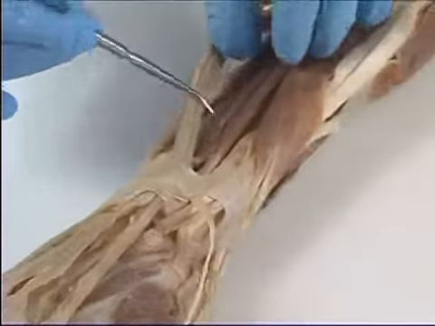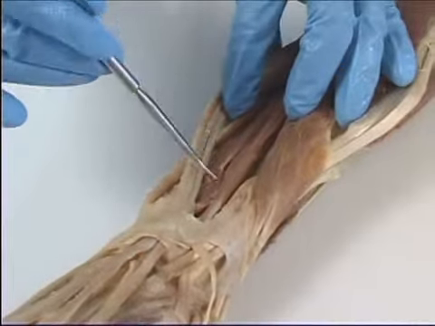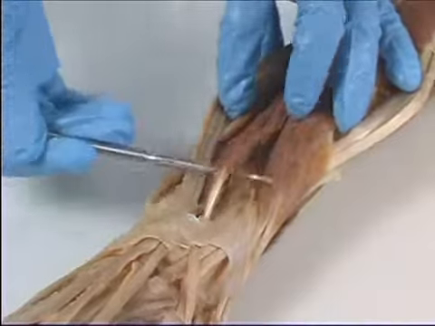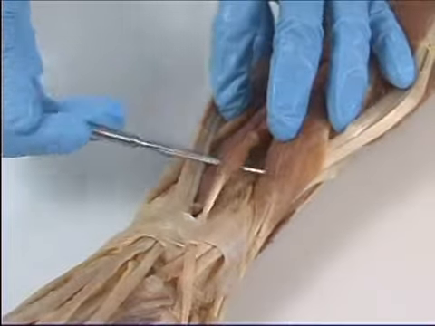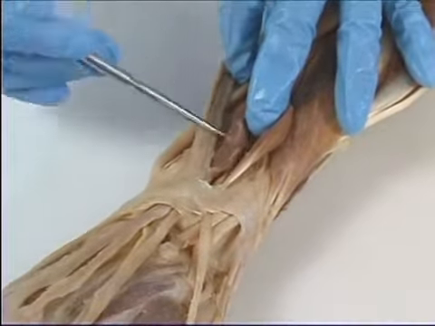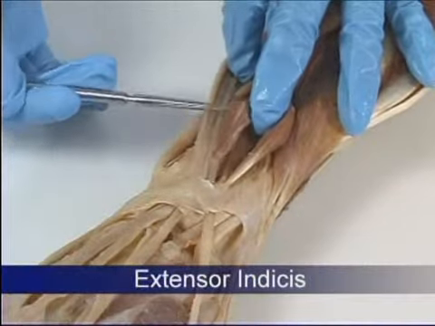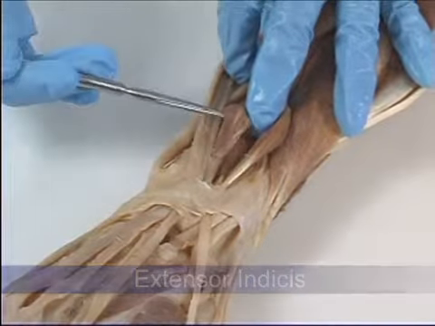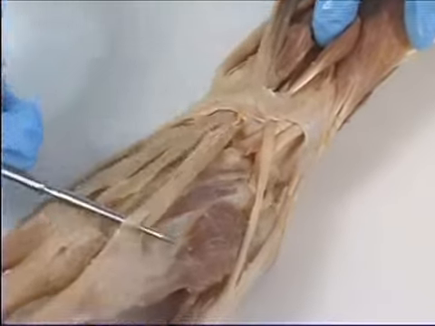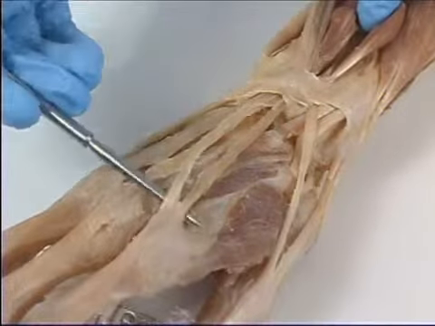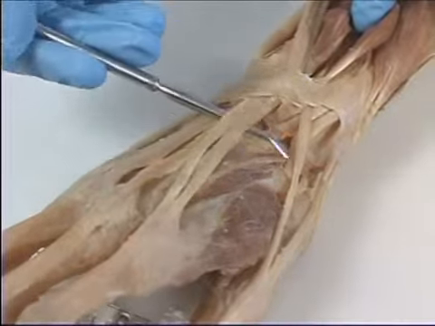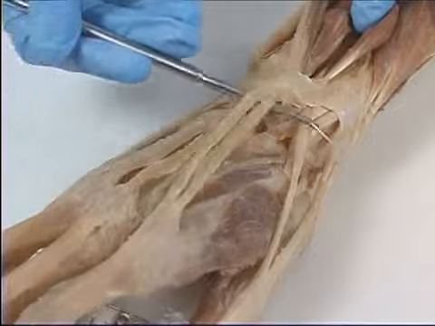Deep, we see the two muscles here. We already saw the tendon of the extensor pollicis longus, and this muscle here is the extensor indicis. As the name says, it goes to the index finger. We have got strong extension of the index finger, and that's why we can point. You can see there are two extensors going to the index finger.